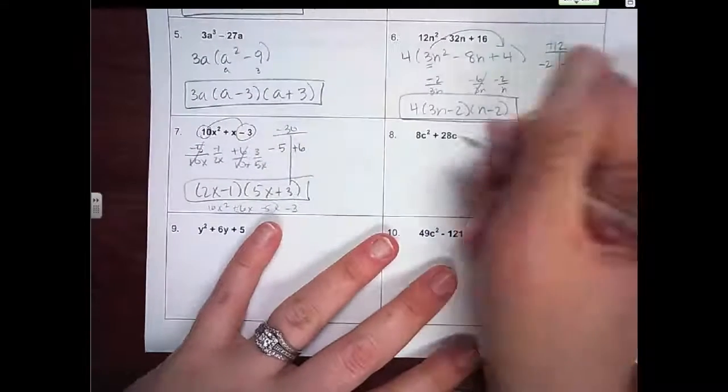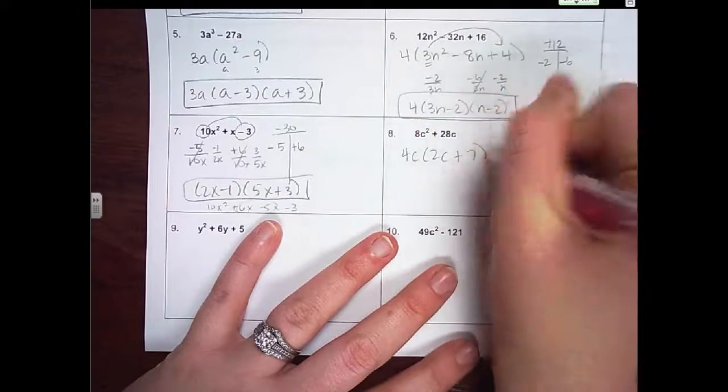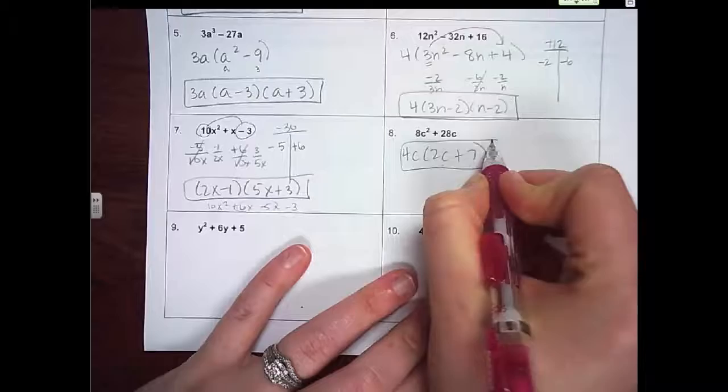Number 8, let's see, take out a GCF of 4c, so I'm left with 2c plus 7. I look at what's left. I've got 2 terms, but no squares or cubes, so I'm done.